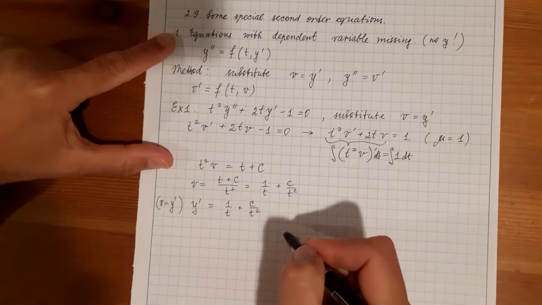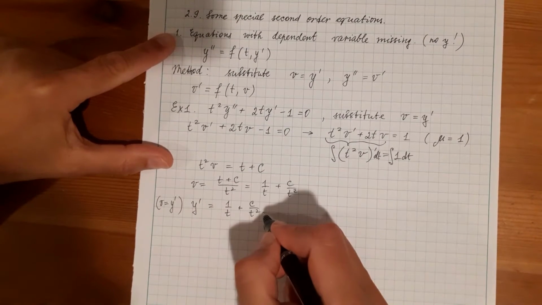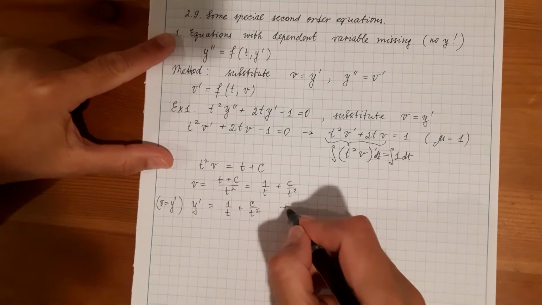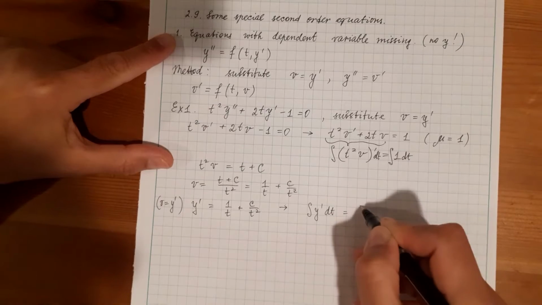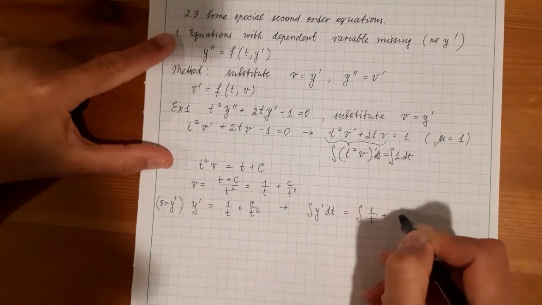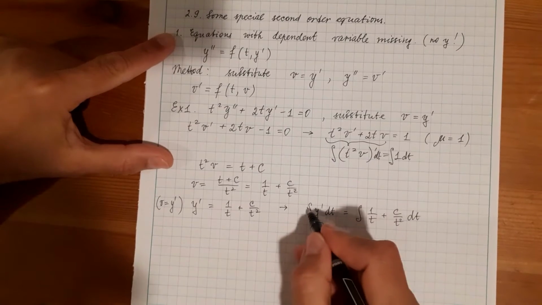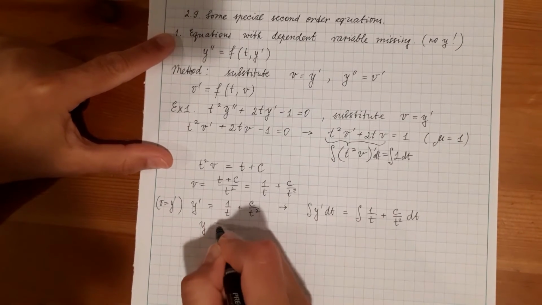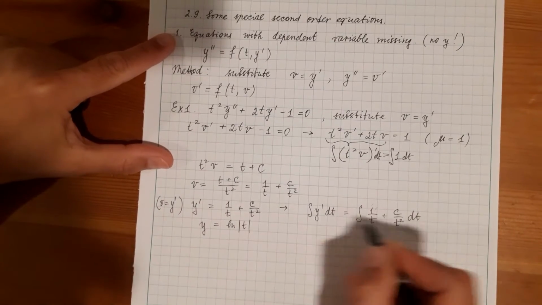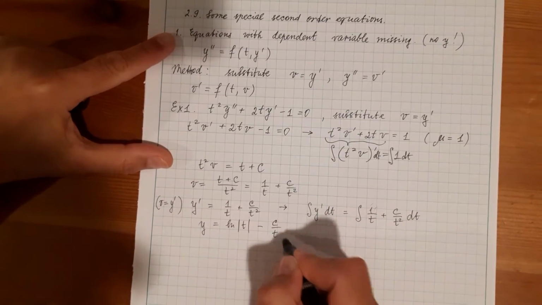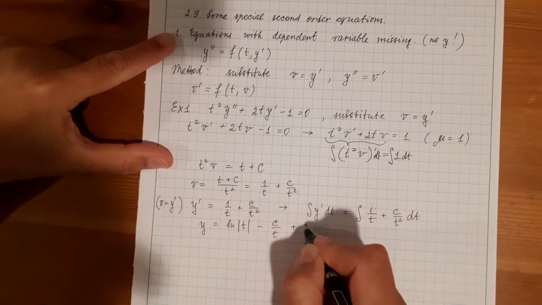How do we solve it from this point? From this point, we just integrate it. y prime equals this function, so what is y? I'm finding the antiderivative. Integrate y prime dt, and integrate this 1 over t plus c over t squared dt. Well, here derivative and integral kind of cancel each other, right? On this side, we have ln of t, and minus c over t, power function. And because it's an integral, we are supposed to have another constant.